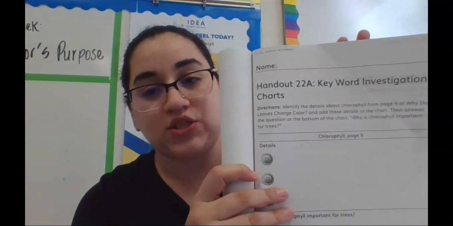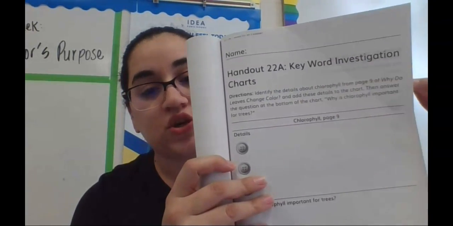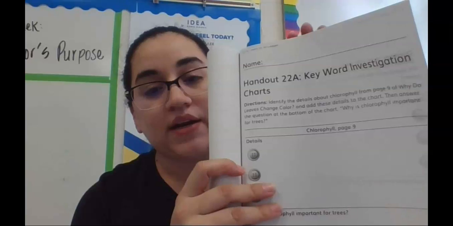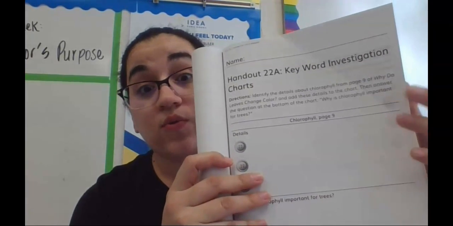Handout 22A, and it even says keyword investigation charts. That is where we're going to be noting our notes of our investigation. So I'm going to give you 10 seconds to get your blue workbook and open it to handout 22A.